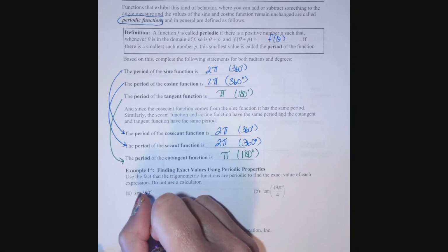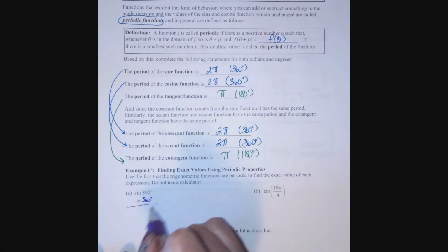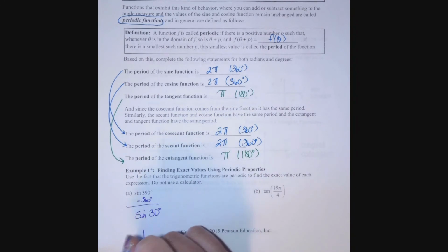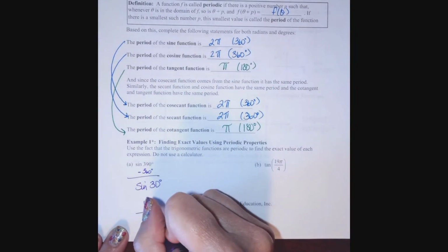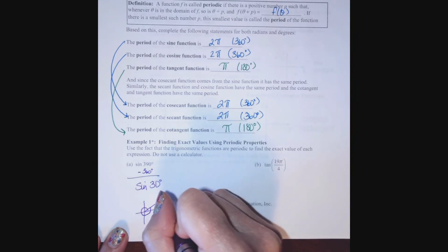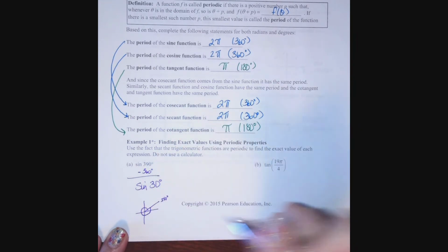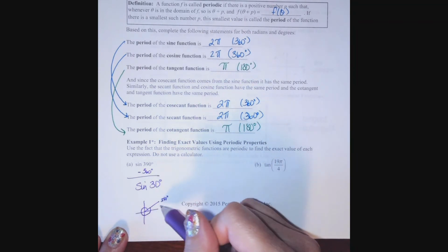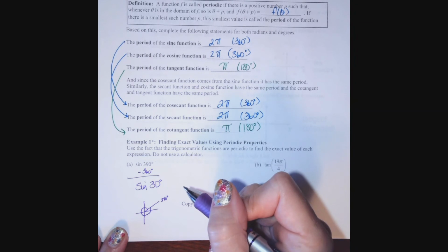Well, if I subtract 360, I see that I have 30 degrees. So if I were thinking about drawing this, to get to 390, I would go a full rotation plus 30 degrees more. That's going to be 390 degrees. 390 degrees is coterminal with 30 degrees.